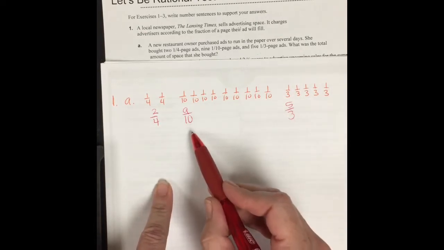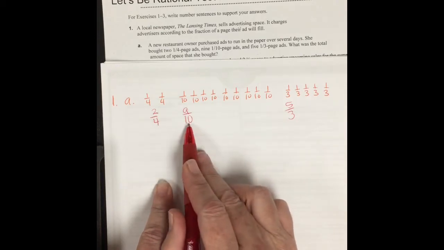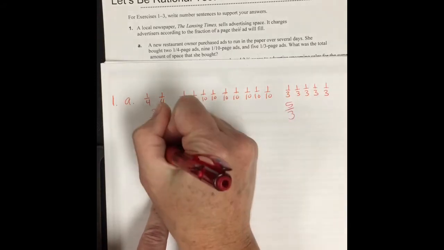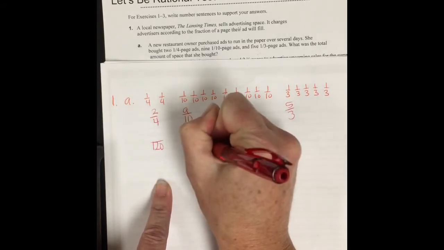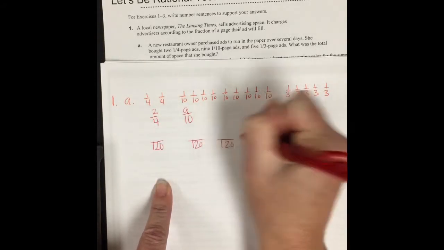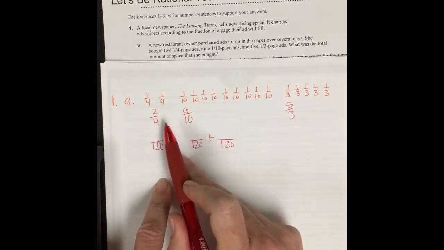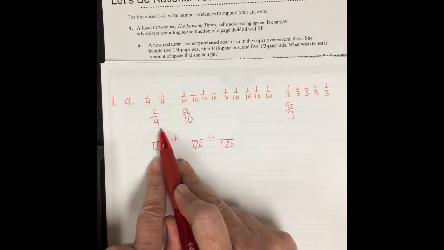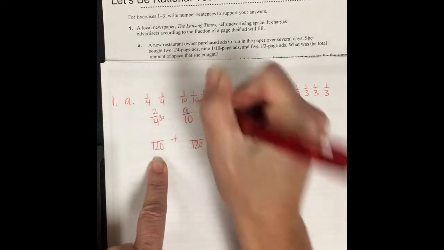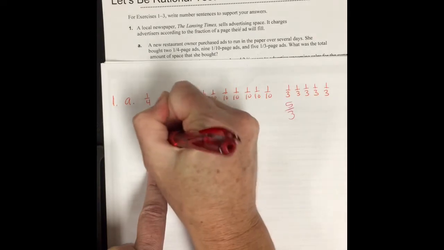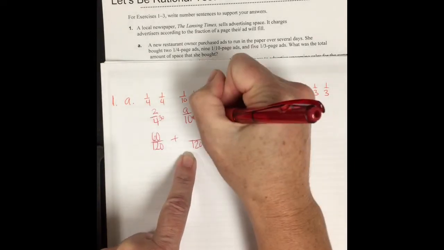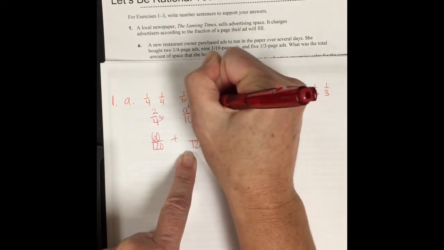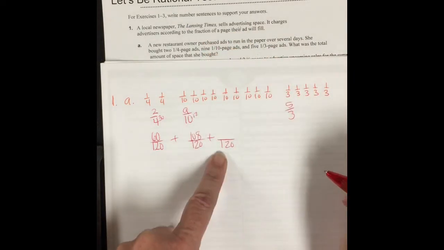So I could do 4 times 10 is 40, and 40 times 3 is 120. That might not be the least common denominator, but it is a denominator they have in common. So 4 times 30 is 120, and 9 times 30 is 270. 9 times 12 is 120, and this is 108.